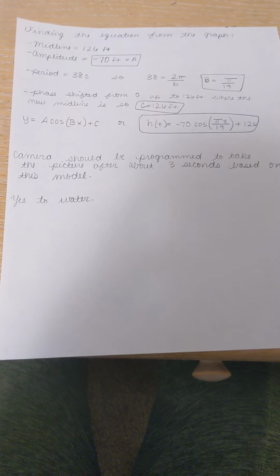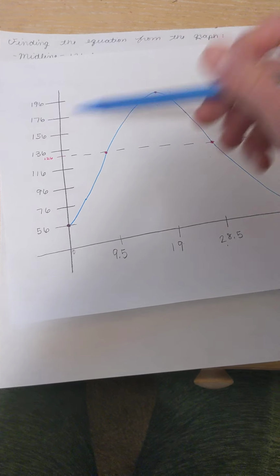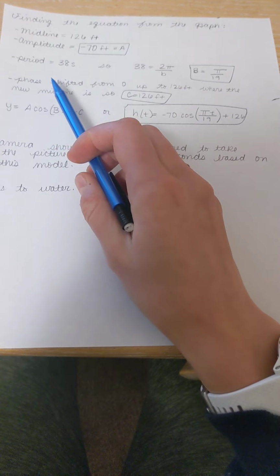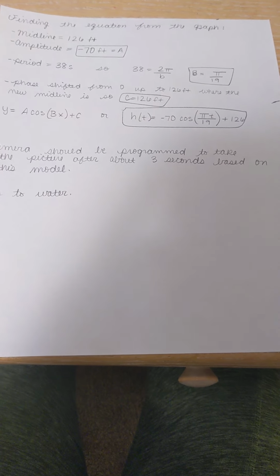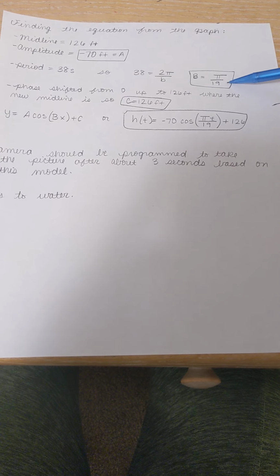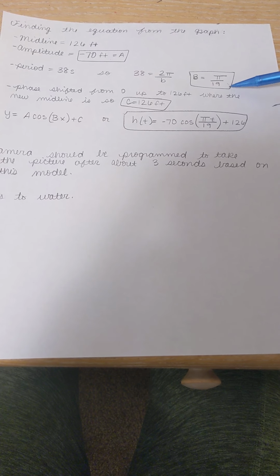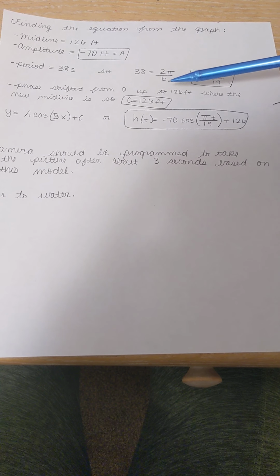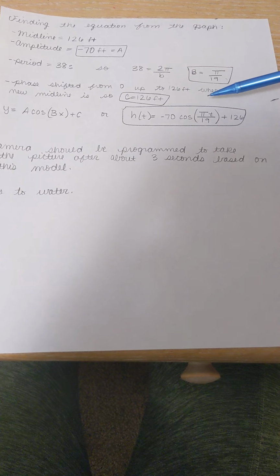And because the graph is not starting like a regular cosine graph, it's going in the up direction, it is negative. We know the period's about 38 seconds because one revolution takes 38 seconds. Set that equal to the period formula to find B, which is pi over 19. Then the vertical shift is 126, because the midline is shifted up to 126 from 0.